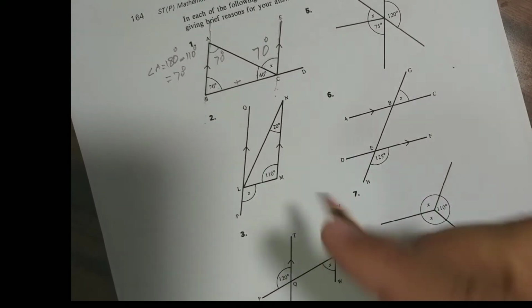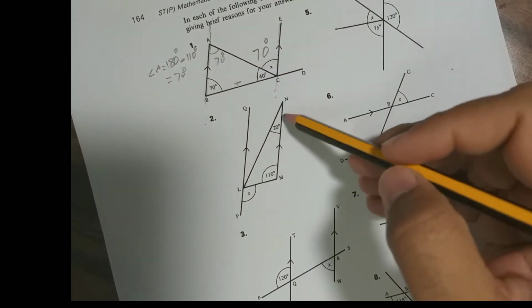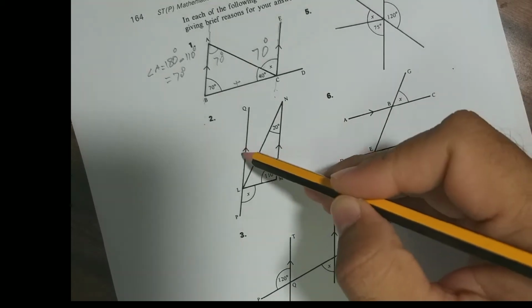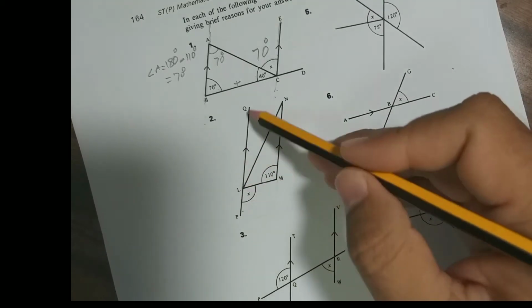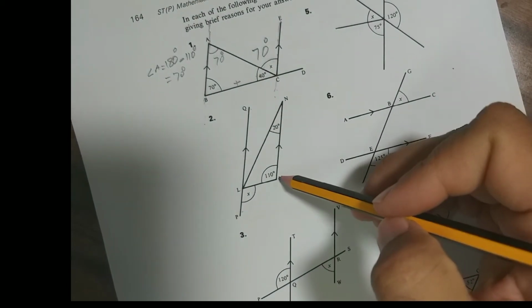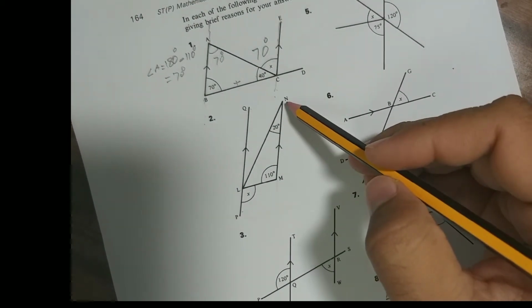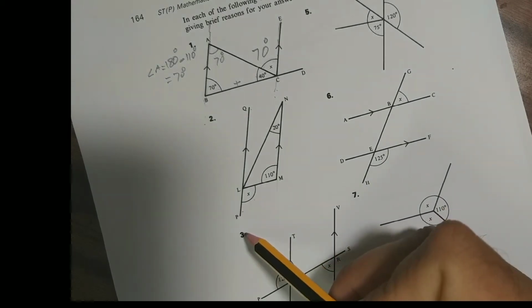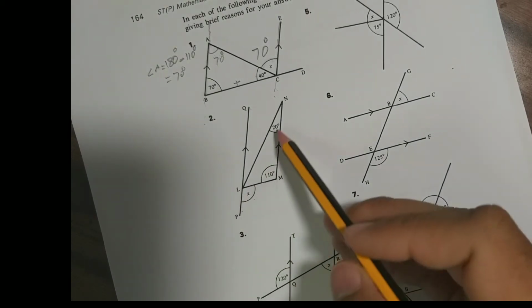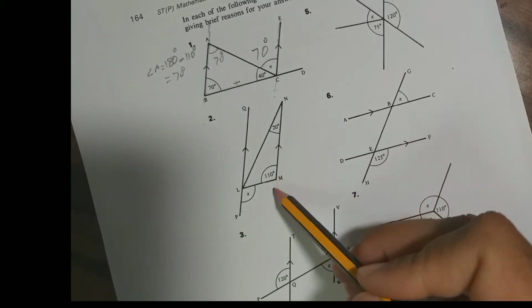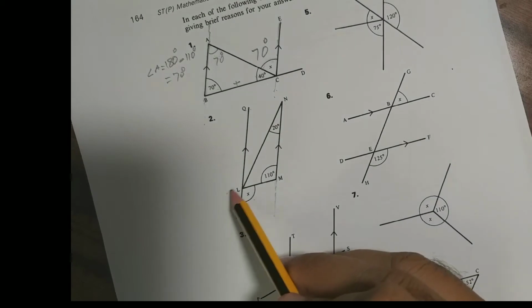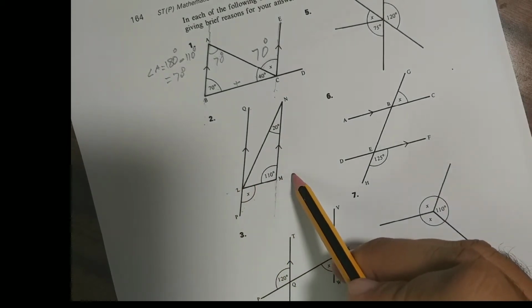In question number 2, again if you look here, these two lines are parallel. PLQ is parallel to MN. So we need to find angle X. Again, if you extend this line, this line is parallel to this line, and this is the transversal line.